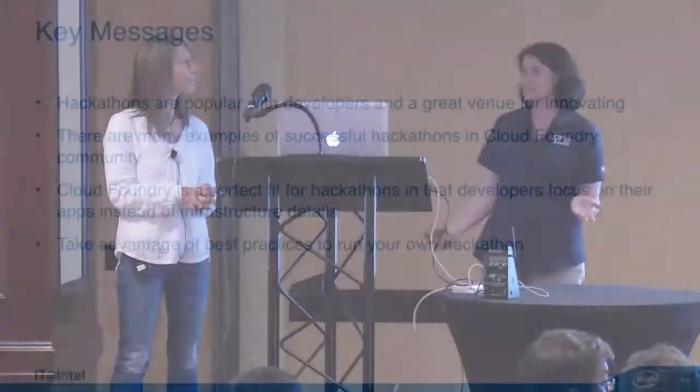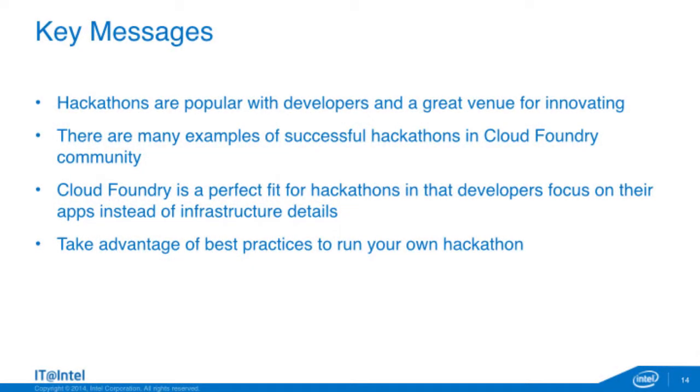Yep, perfect. So, to sum things up, hackathons really are very popular right now. They're totally hot. You can't go anywhere without talking about hackathons. You can host them yourself, but you do need to think through some of the details that we talked about today. And Cloud Foundry has been very successful in all of the hackathons that we have delivered. Do you want to say anything else, Cornelia? Yep, I think that about sums it up.